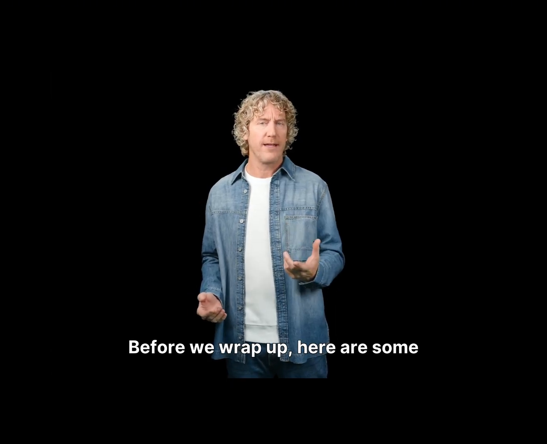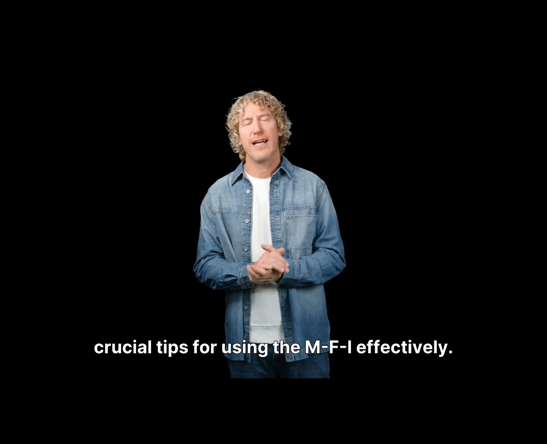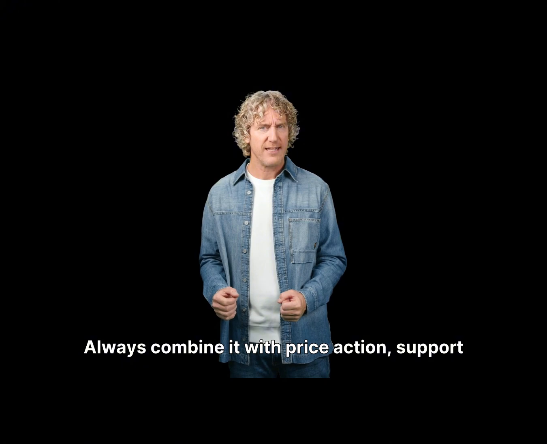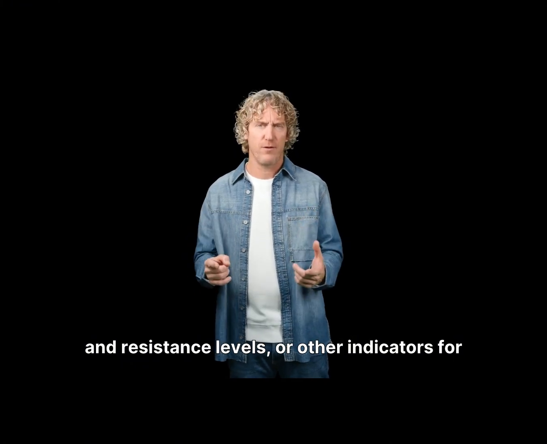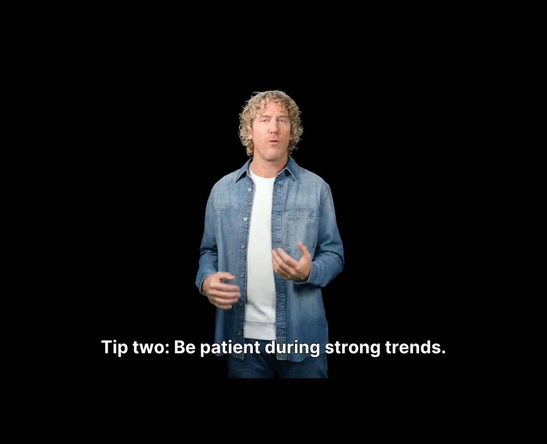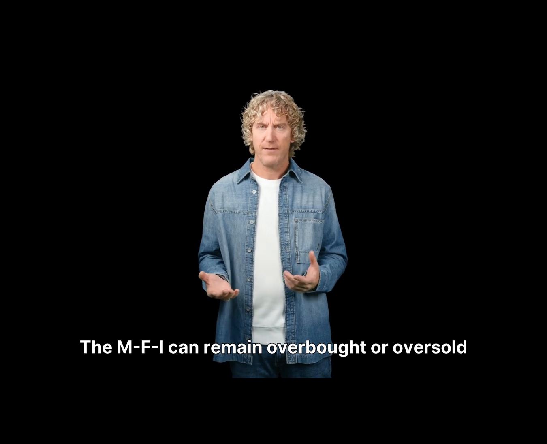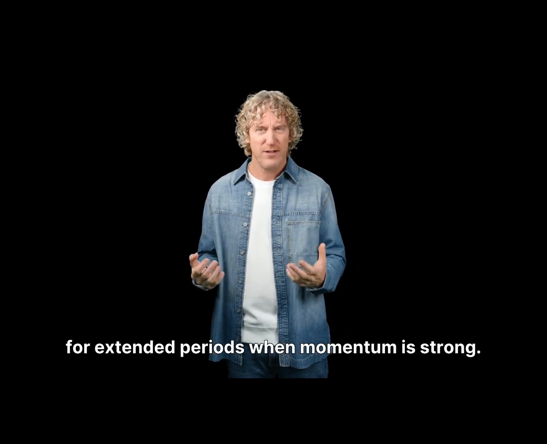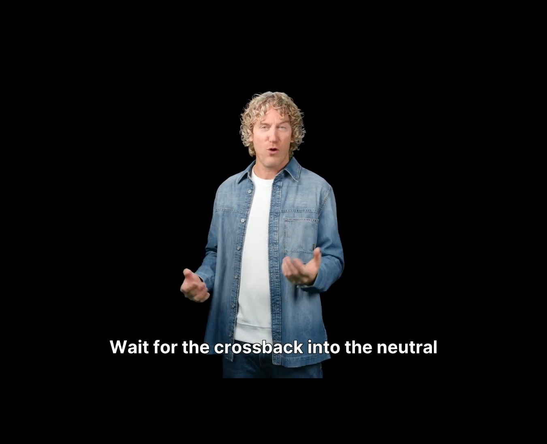Before we wrap up, here are some crucial tips for using the MFI effectively. Tip 1. Don't use MFI in isolation. Always combine it with price action, support and resistance levels, or other indicators for confirmation. Tip 2. Be patient during strong trends. The MFI can remain overbought or oversold for extended periods when momentum is strong. Wait for the crossback into the neutral zone before acting.